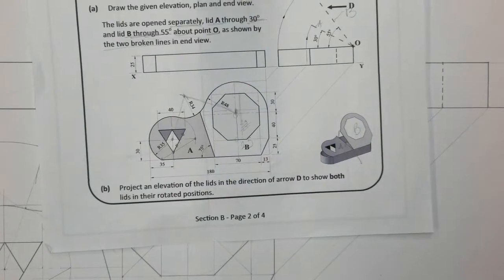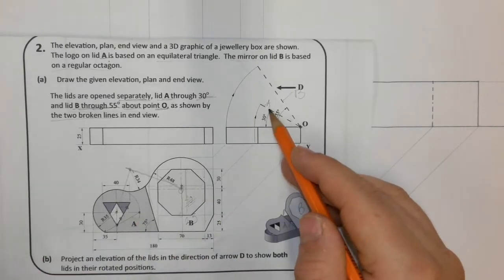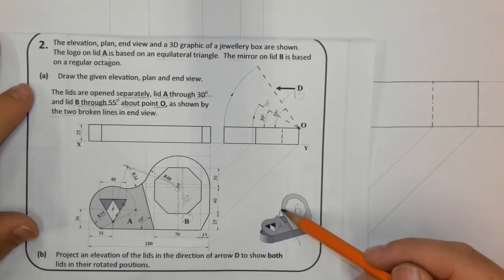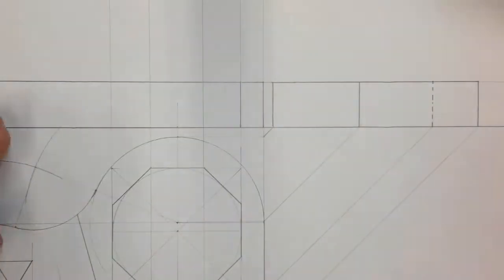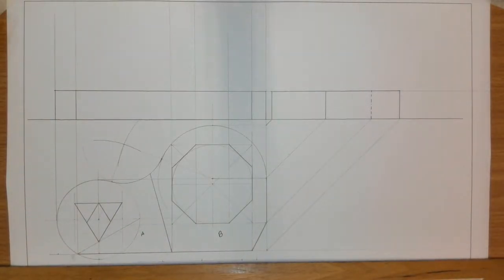So lid B is opened at an angle of 55 degrees and lid A is open at an angle of 30 degrees. Now what we need to know is that there's a gap between these two. Right. So I'm going to go over to my end elevation and I'm going to draw a line at an angle of 55 degrees.